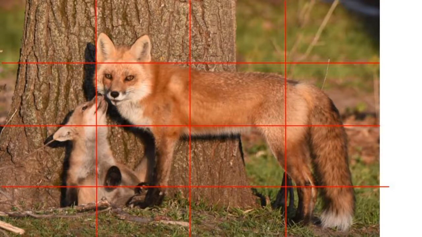Welcome back, artists. Today's little video is going to show you how to make a grid on a picture if you don't have a printer and can't put it on with a pencil. The first thing we're going to do is open up an empty presentation in Google Slides.